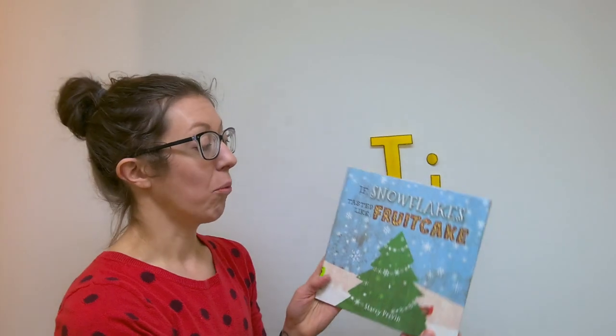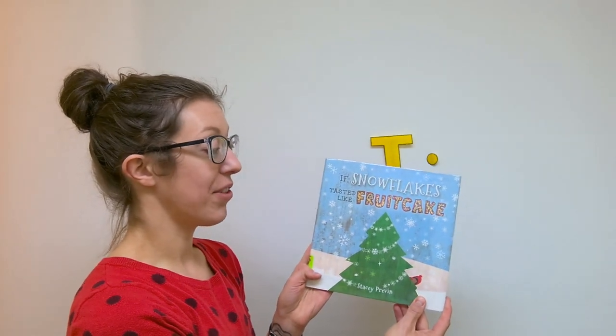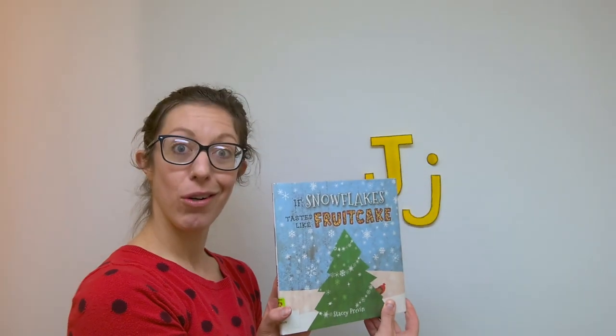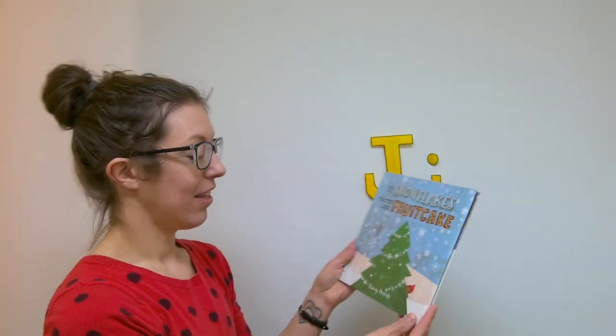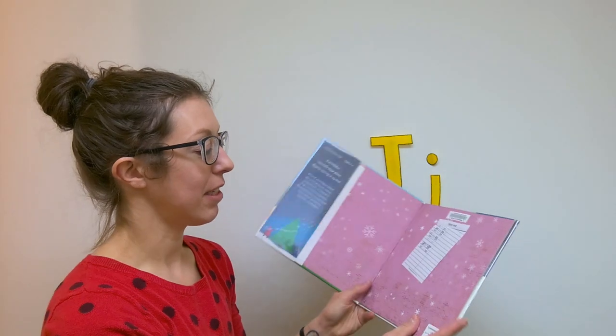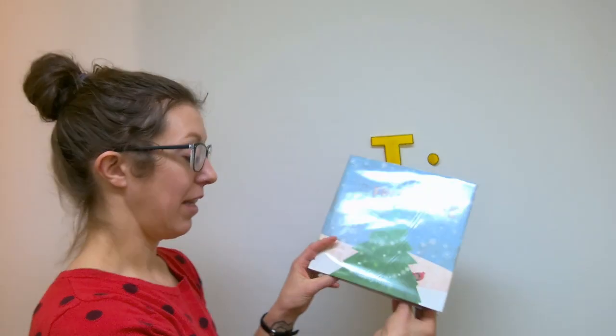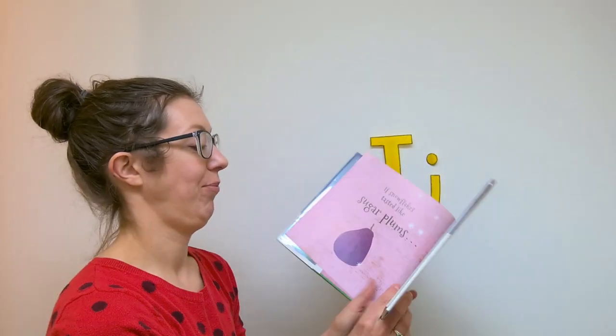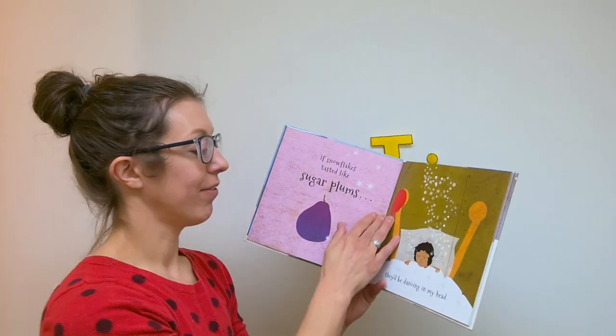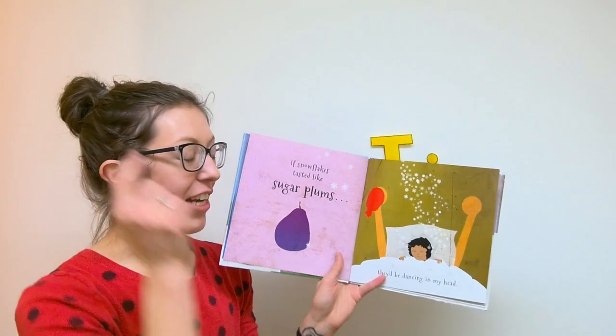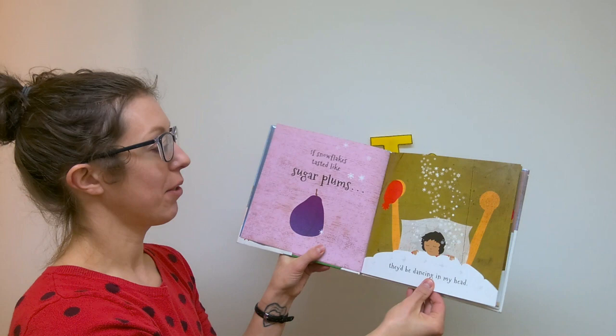All right, I've got one more book for you guys. Since it's almost the holidays, I thought it would be fun to read this book called If Snowflakes Tasted Like Fruitcake. This is a good one for the Christmas season. And this is by Stacey Previn. We get to use our imaginations when we read this book.